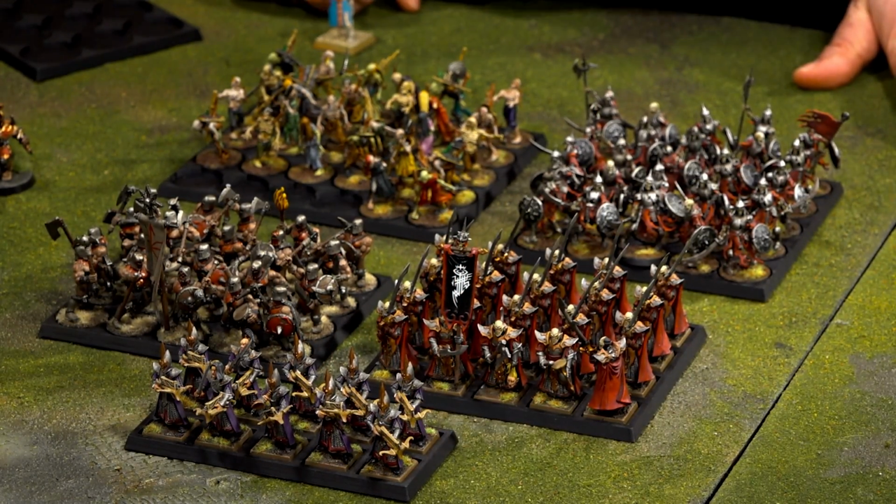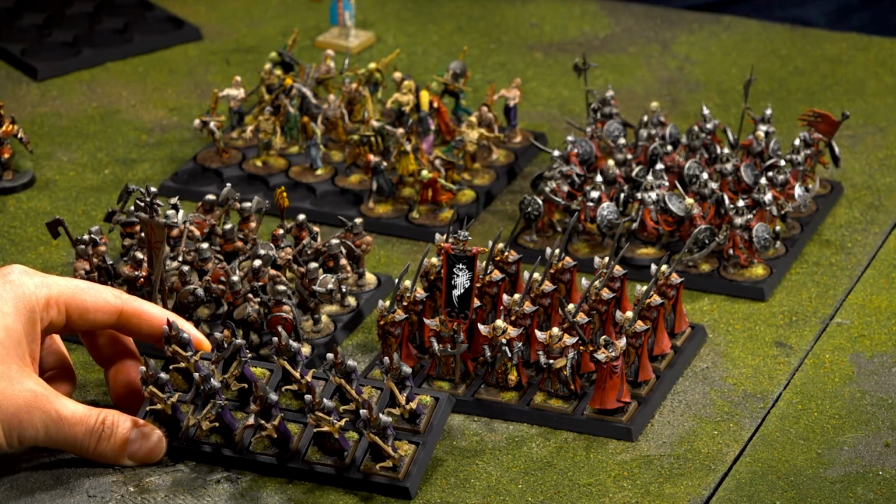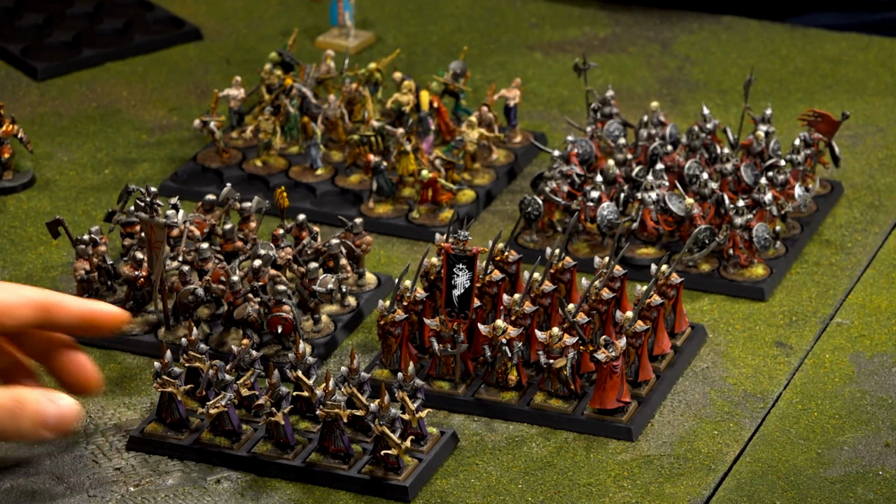If you can see that. Yeah, you can see that. So 5x2 is the next most popular, and that's because of the way the collections are. You often buy models in 5s and 10s, so it makes sense to rank them up.